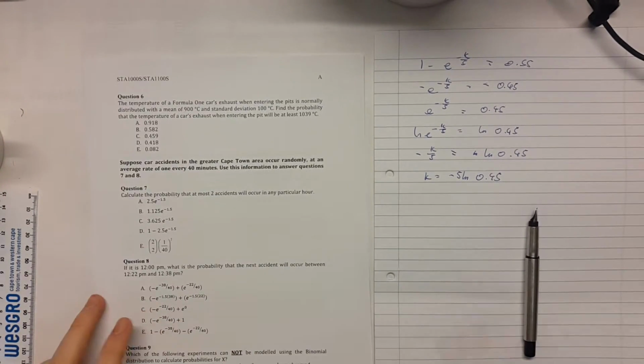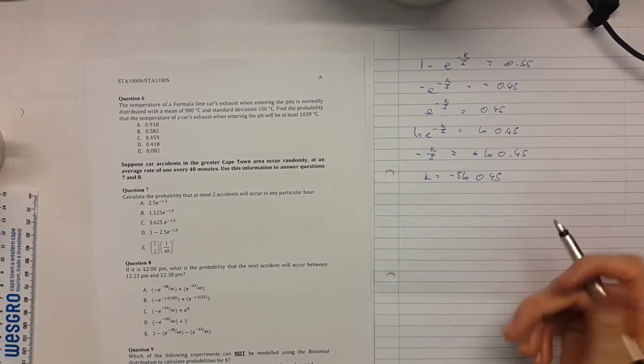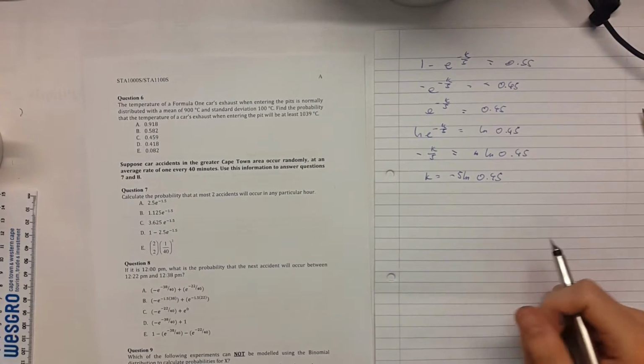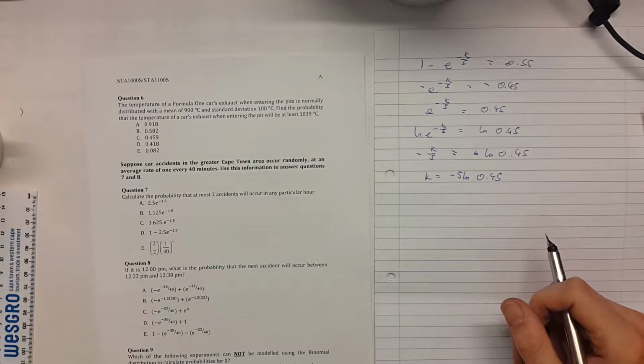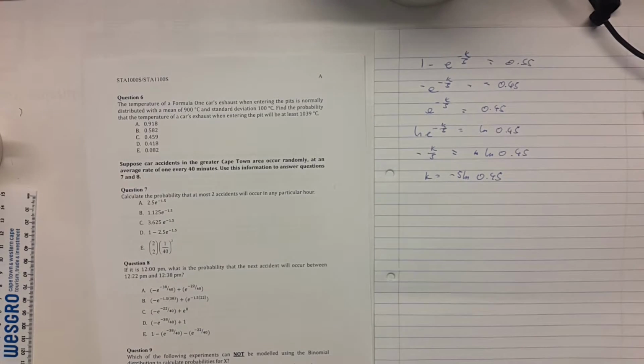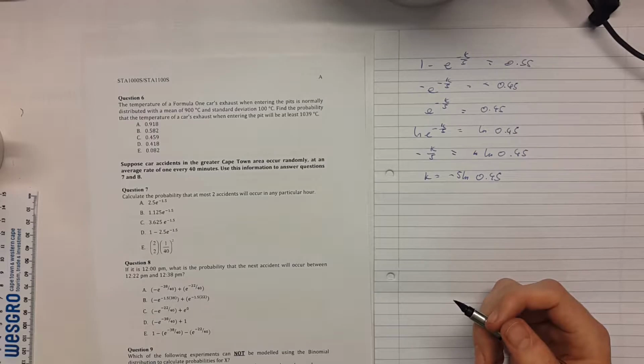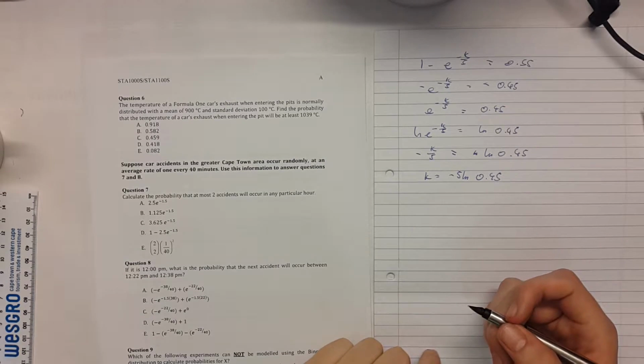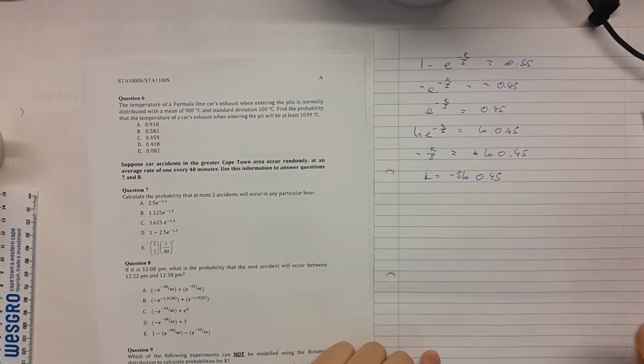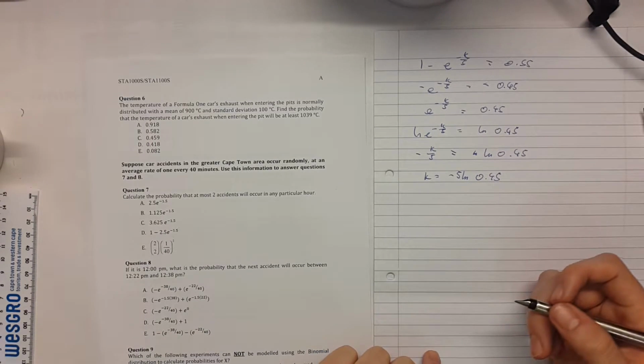Awesome. Okay, so now we'll jump into question 6. The temperature of a Formula 1 car's exhaust when entering the pits is normally distributed with a mean of 900 degrees Celsius and standard deviation of 100 degrees Celsius. We're going to assume that these are population parameters that they've given us. Find the probability that the temperature of a car's exhaust when entering the pit will be at least 139 degrees Celsius. So at least, it's going to be a one-sided check.